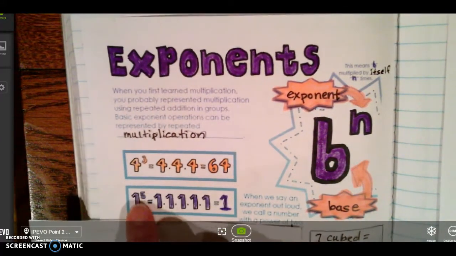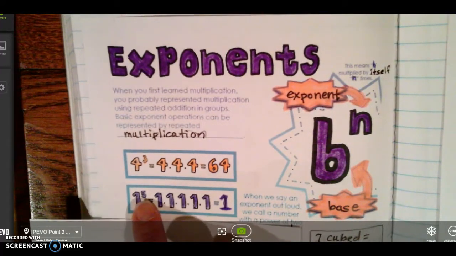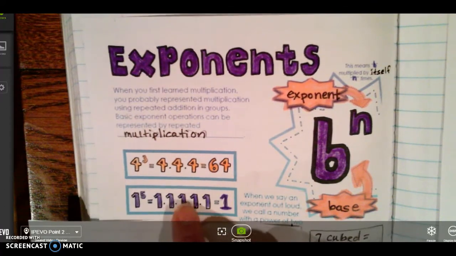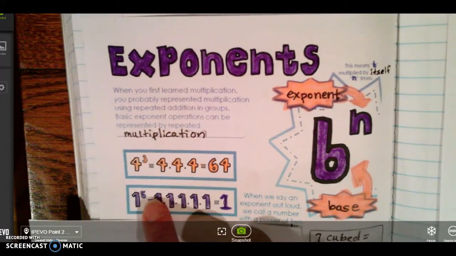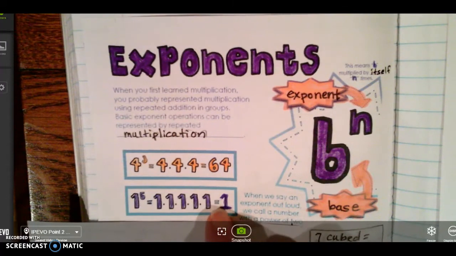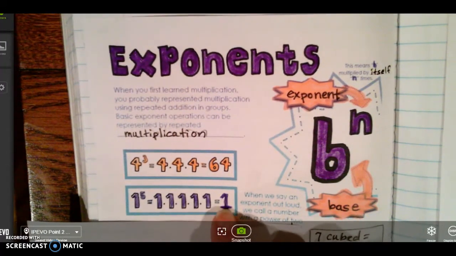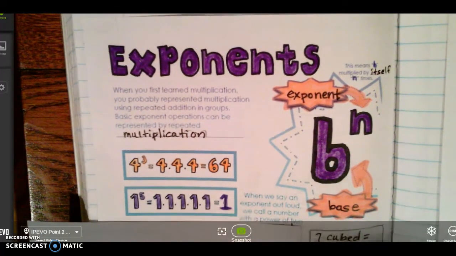The next example is 1 to the 5th power. This means the base 1 will be multiplied against itself 5 different times because our exponent is 5. 1 times 1 times 1 times 1 times 1 still gives us 1.